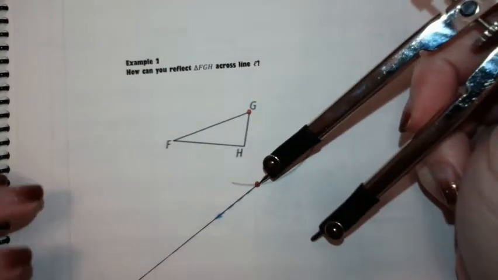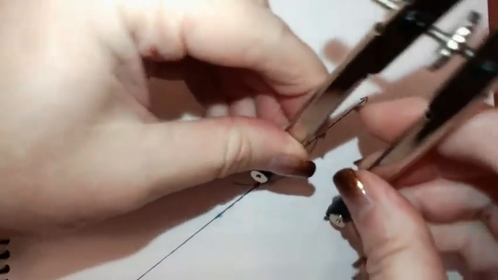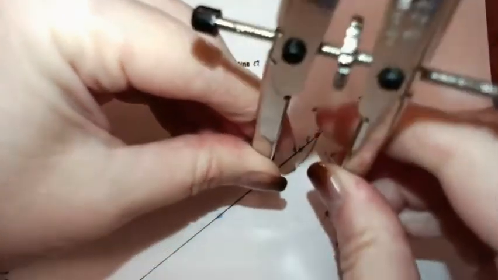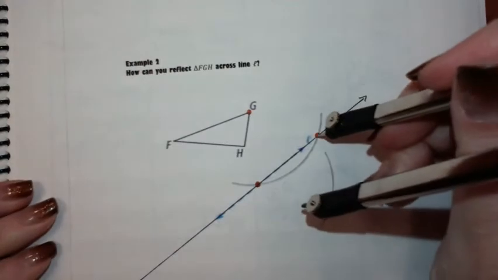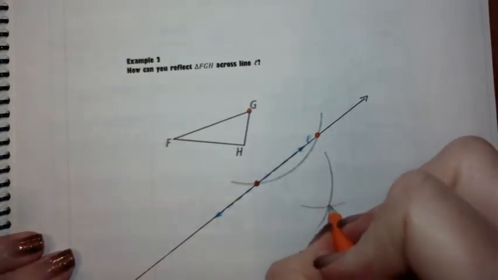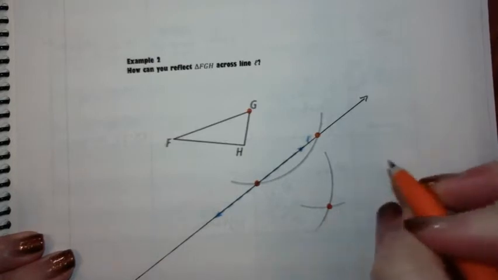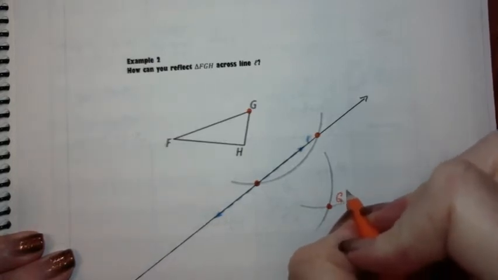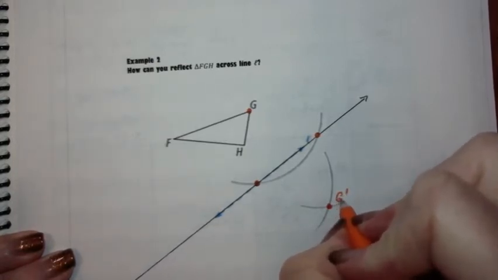Now I'm going to go from those points out here and make an arc, and then I'm going to come over here and make this other piece of the arc to intersect it. And now this part right here is where I will have G prime. Remember, we learned that marking it as G prime means that that is the new shape.